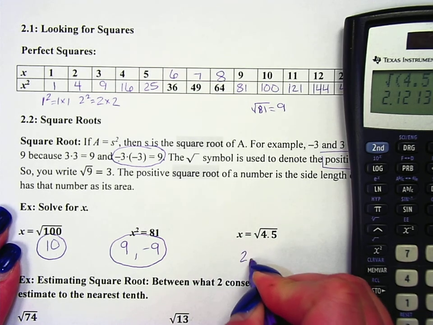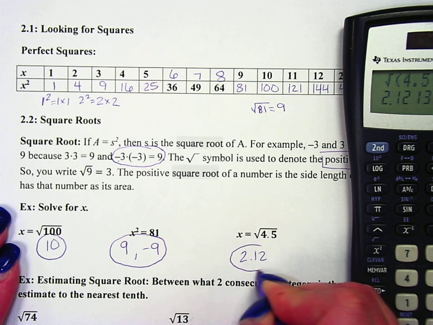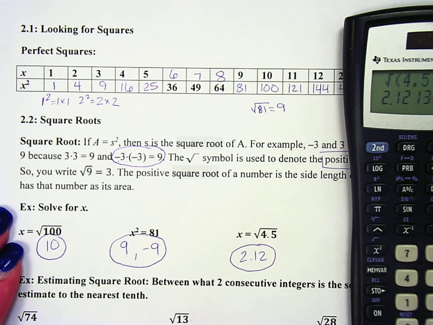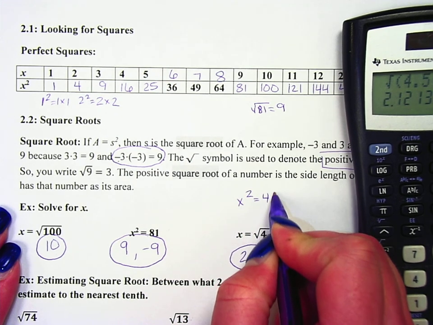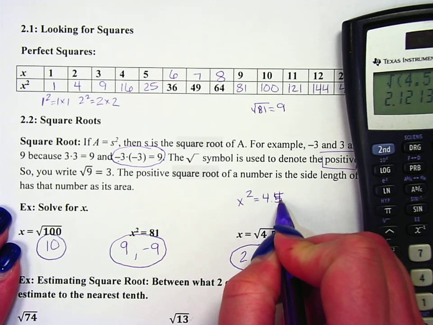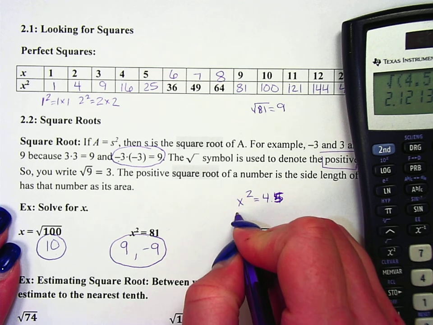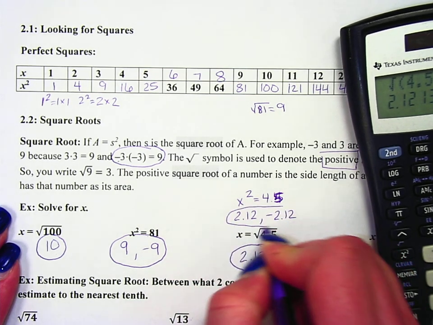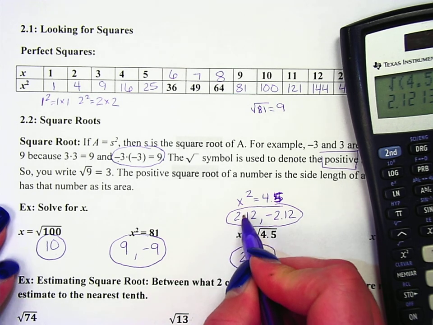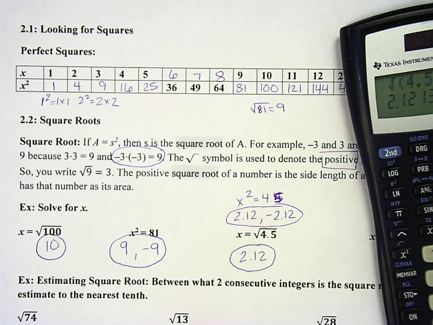So I'm going to say 2.12 when I round it. And only a positive answer works. Okay? If it was x squared equals 4.5, that's when I could say 2.12 or negative 2.12. Okay, so just notice the difference there. X squared is when I have the positive or the negative value.